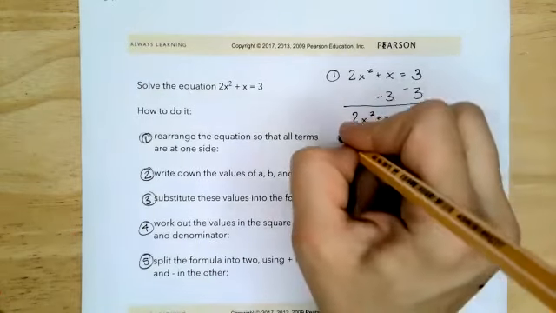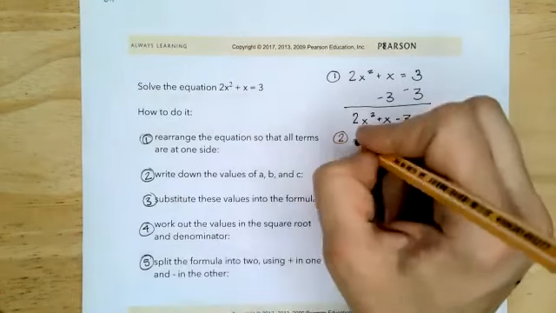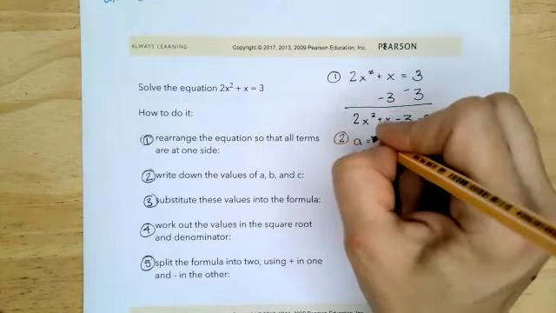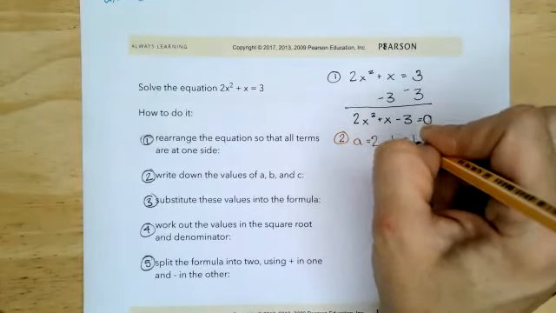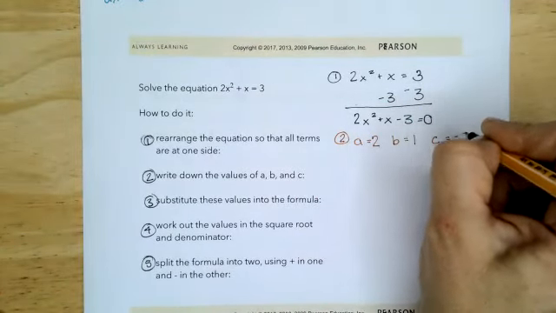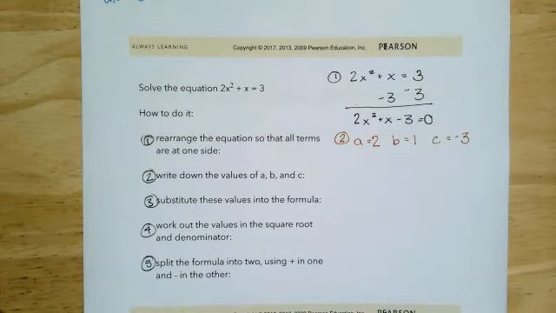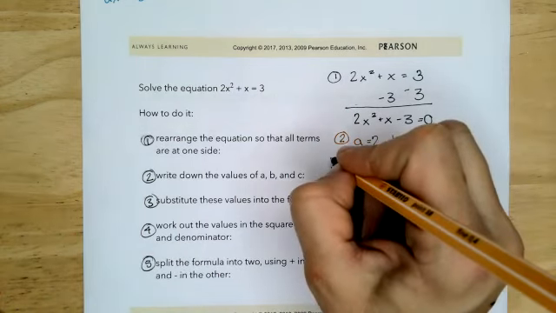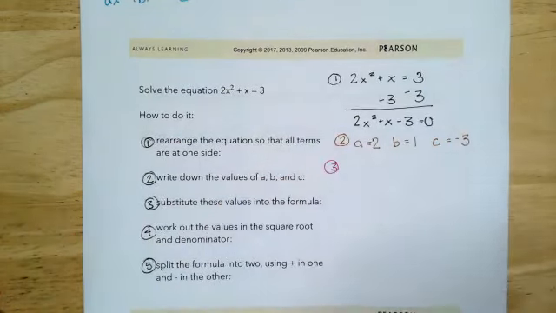Next step is write down the values of A, B, and C. A is 2, B is 1, C is -3. Good. Now, step 3 says, substitute the values into the formula.